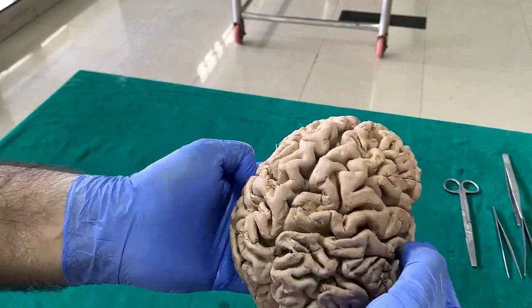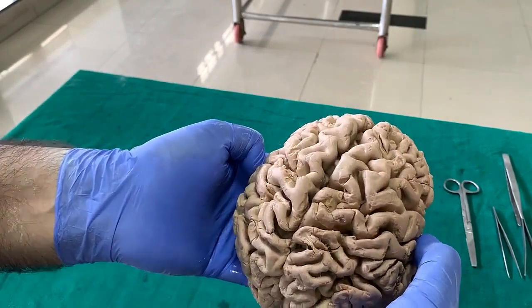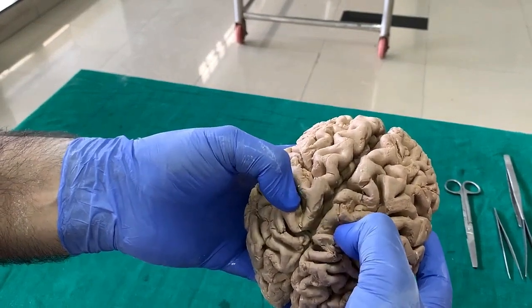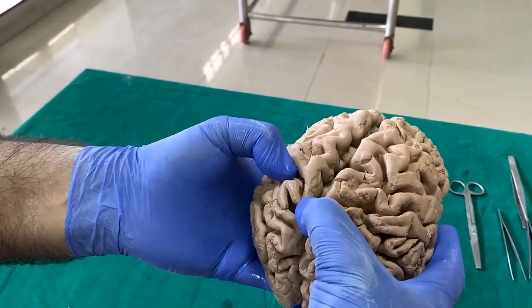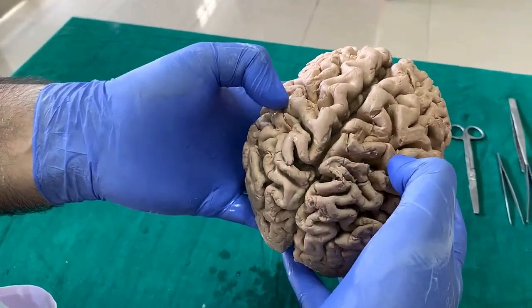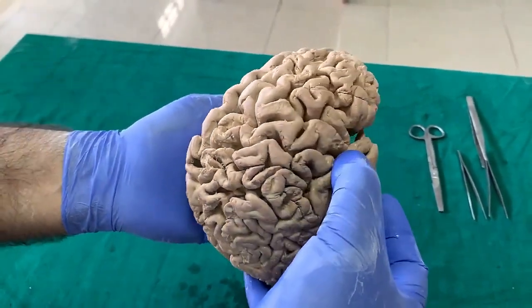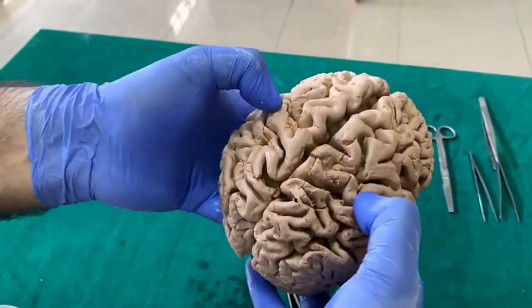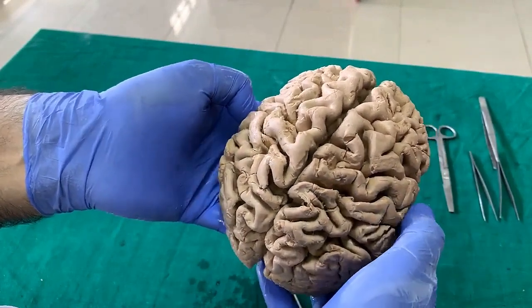So here at this point will be the starting point where it cuts the superomedial border of the cerebral hemisphere and courses sinuously through the superolateral surface and ends just above the posterior ramus of lateral sulcus.